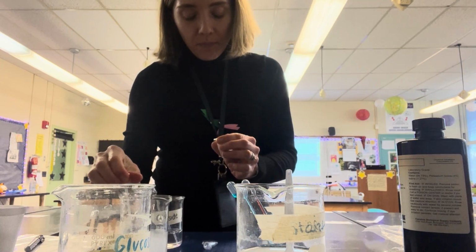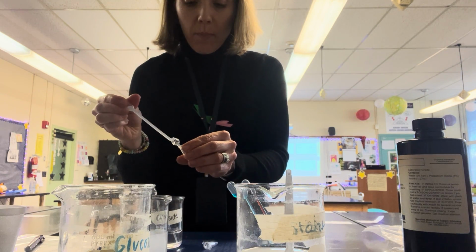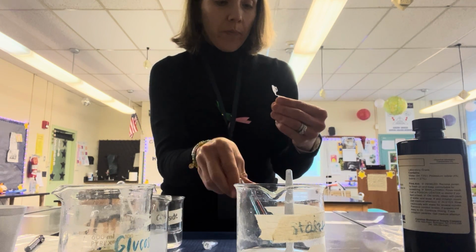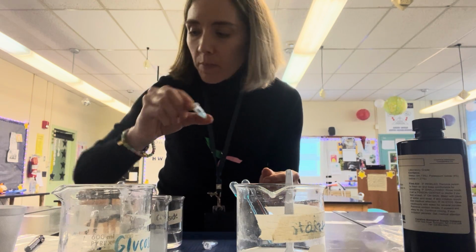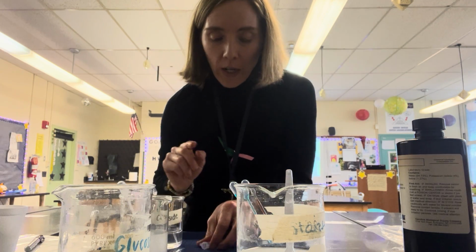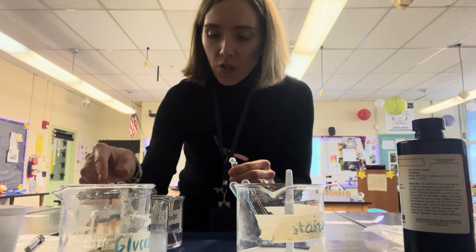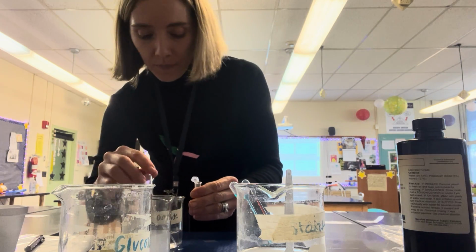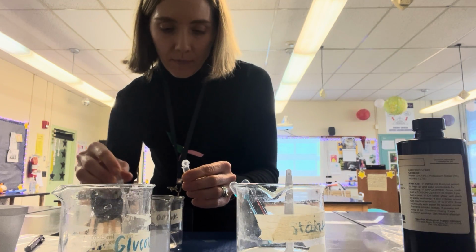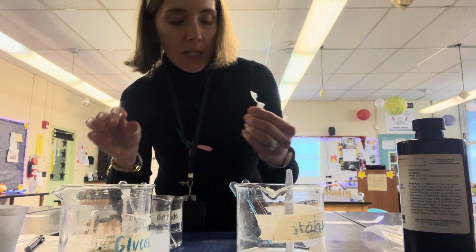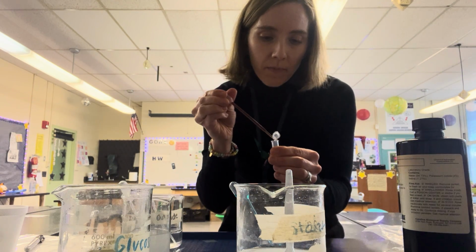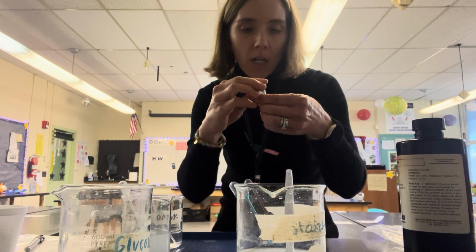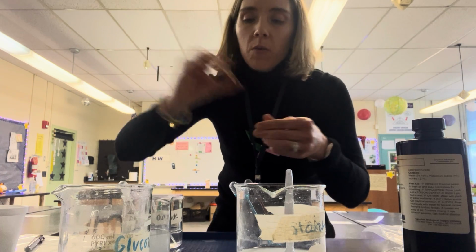So here's my inside. Again, let's check for our Benedict's first. So I'm going to use my blue Benedict's to look for glucose. It needs to go for a little hot tub. Wait on that. My inside, looking for starch. So inside iodine. Ooh, I think I'm seeing something happen here. Ooh, this is changing color.